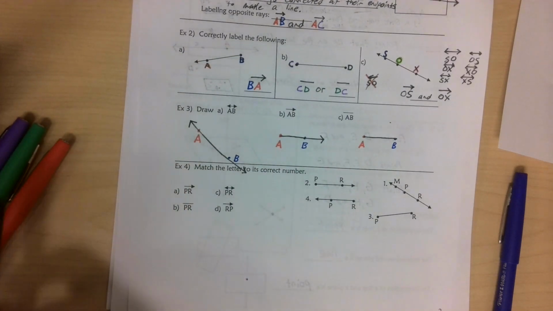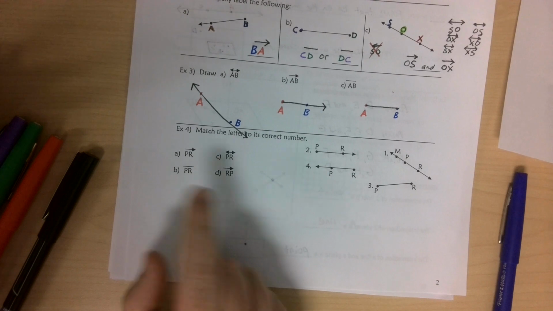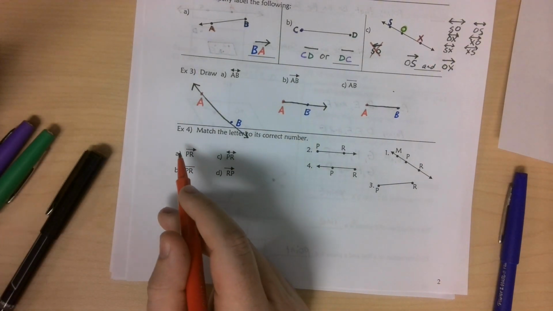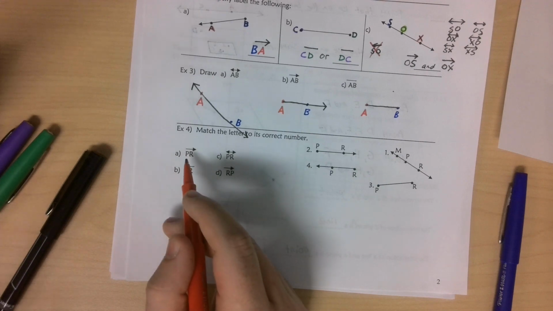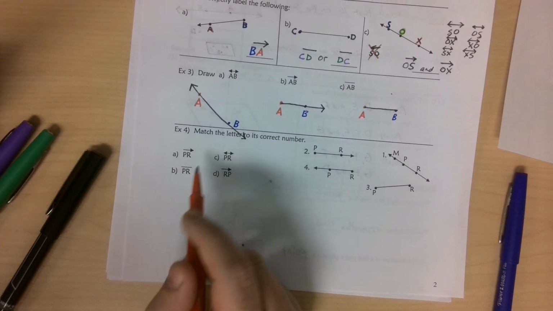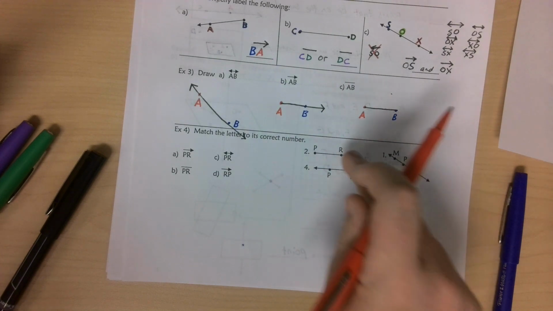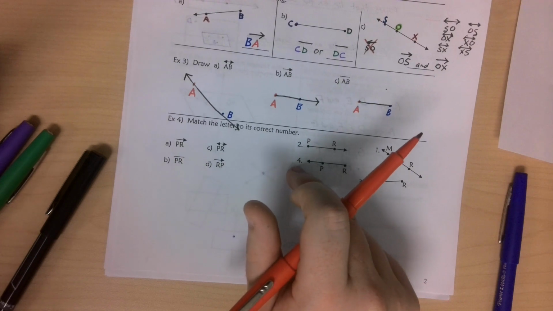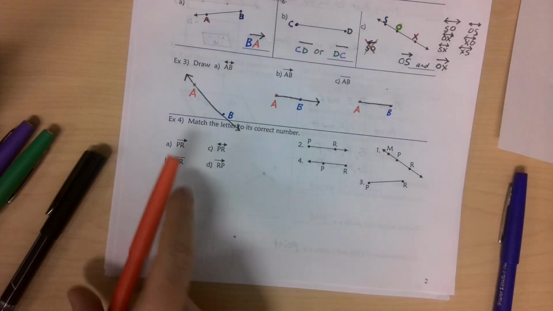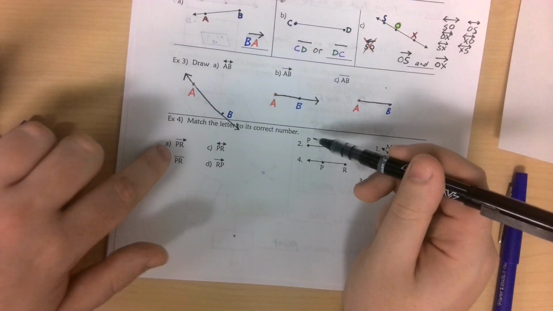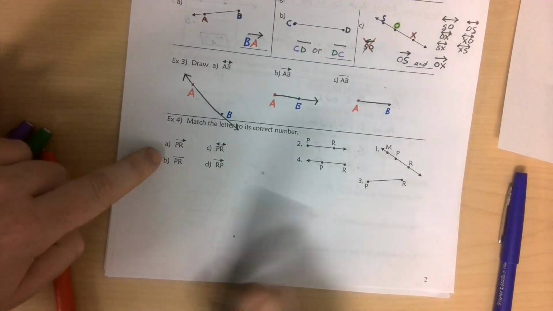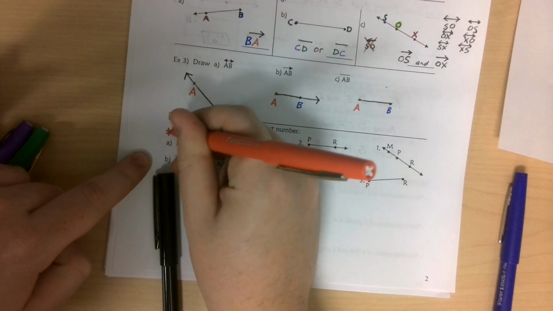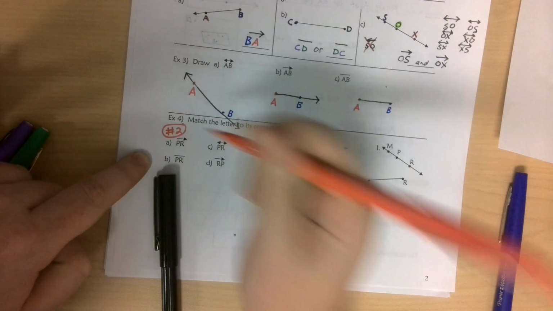Last but not least, we had example 4, which is to match each letter to its correct number. Let's start with A. A looks like it is a ray, starting at P and going through R. If we look at our diagrams here, there are 2 rays. One that starts at P and goes through R, one that starts at R and goes through P. So this one is a very quick solution. We know that A has to be 2 because this is the only one that starts at P and goes through R. The answer to letter A is number 2.